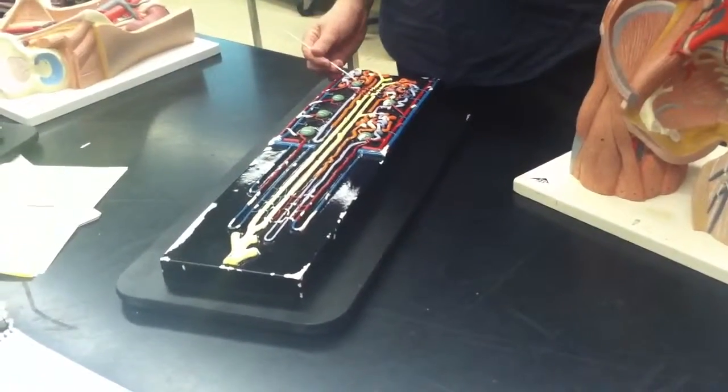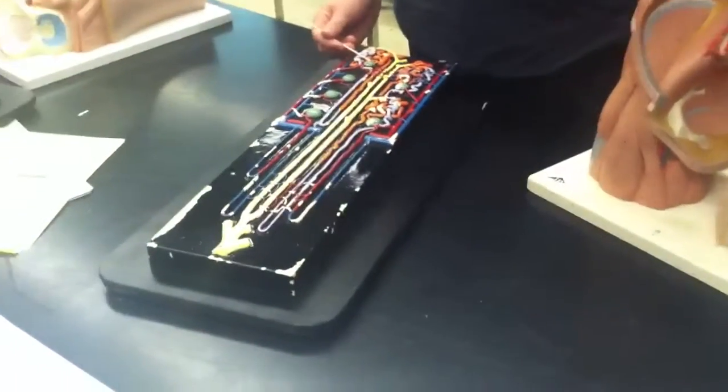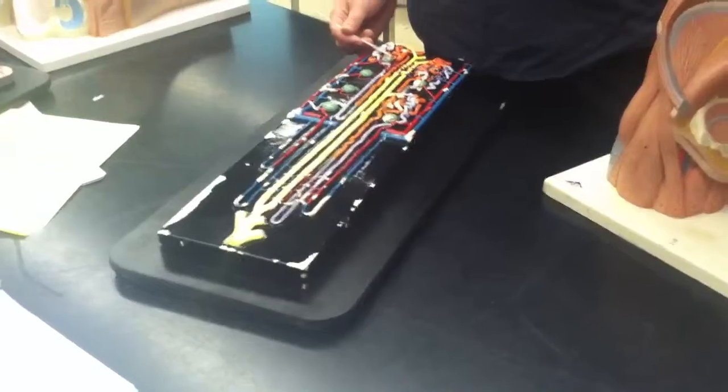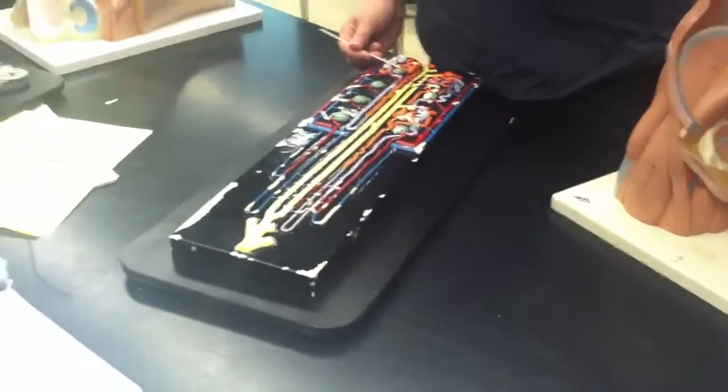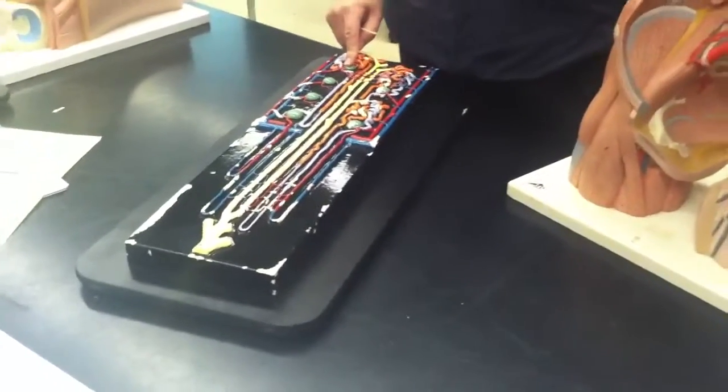Sure. Bowman's capsule, we could also call it renal corpuscle. If I ask you what is the name of the capsular structure, or what is this structure surrounding the glomerulus, then you have to put Bowman's capsule. If I say to you, just identify the name of the structure, renal corpuscle, Bowman's capsule is fine.